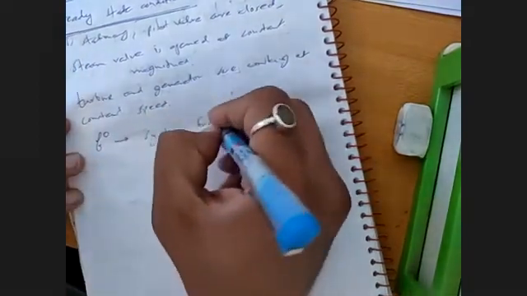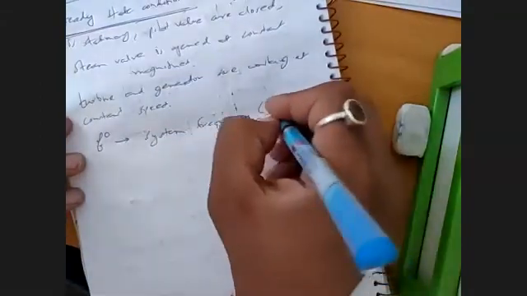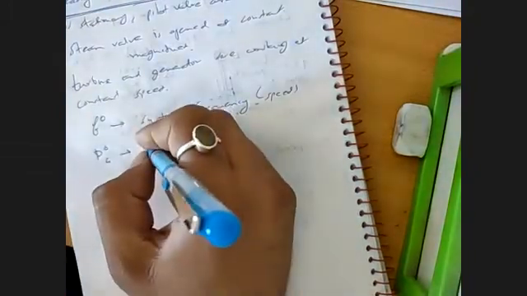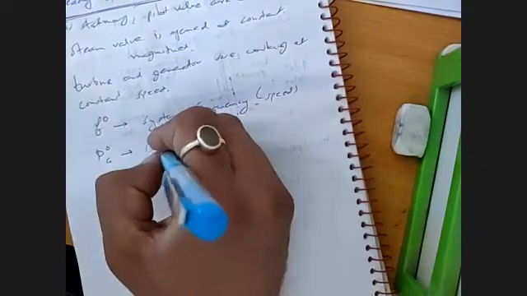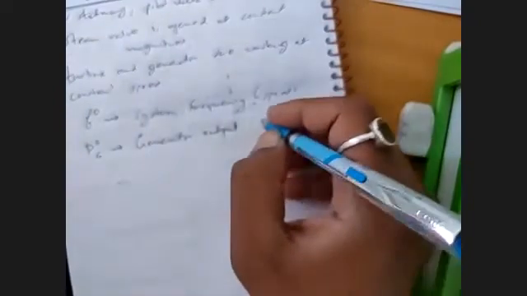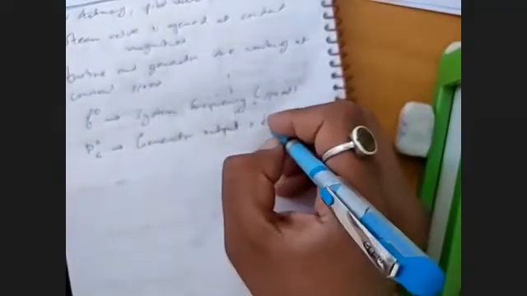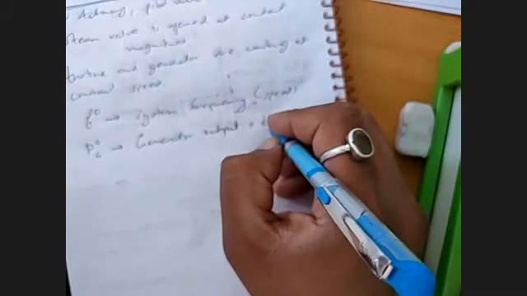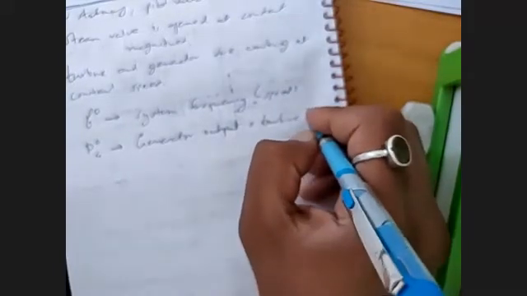So for this, we have F naught, your system frequency. That means indirectly it is your system speed. Then we have PG naught, that is your generator output, or indirectly it is your turbine output also.